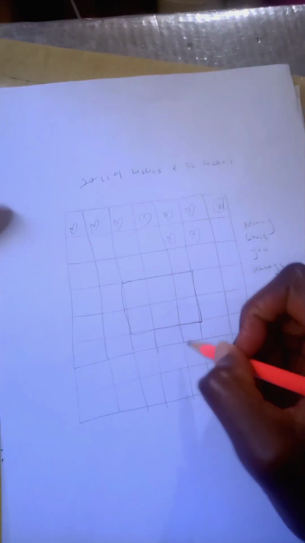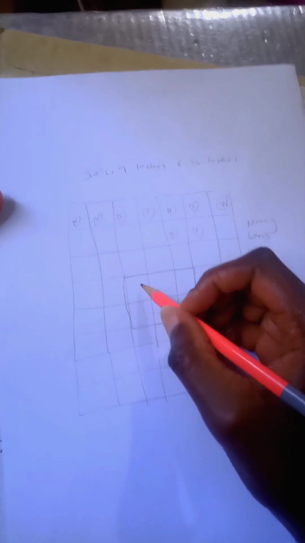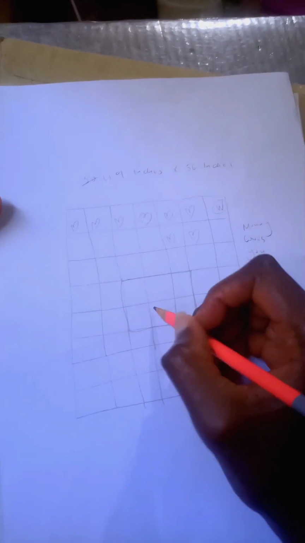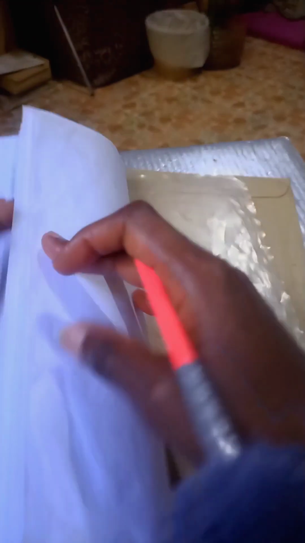I wanted this section to match either the width or the length of the rest of the squares to make it easier to sew. So this is where I write the message "mommy loves you." Let me show you how I do that. It was a bit of a struggle, but I love myself a good challenge.